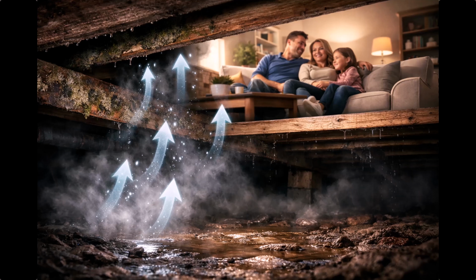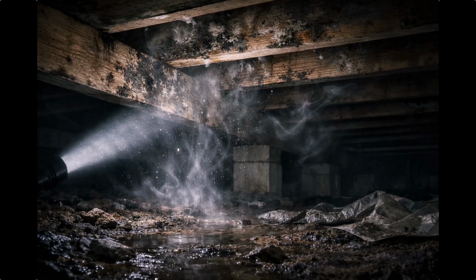And here's the scary part. Most of this starts silently in a place you rarely ever see because honestly, you don't go in there. And it can affect the air you breathe every single day because up to 50% of crawl space air makes its way into your living space. So stick with me because once you understand this cascade, you'll know exactly how to stop it before it destroys your home.